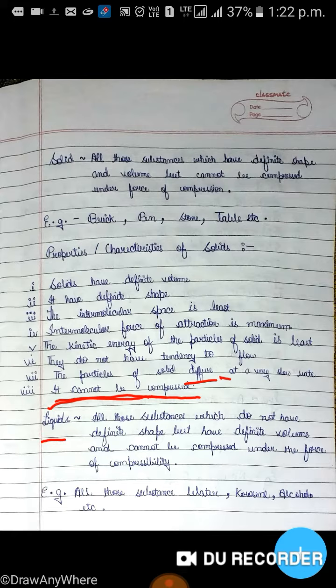All those substances which do not have a definite shape, meaning that they do not have a fixed shape, but have definite volume. They cannot be compressed or can be compressed very little under force of compressibility, meaning that the particles of liquid cannot be brought close to each other or can be brought very little close to each other. Examples are water, kerosene, alcohol, or all the fluid things which we see in our daily lives except gases.